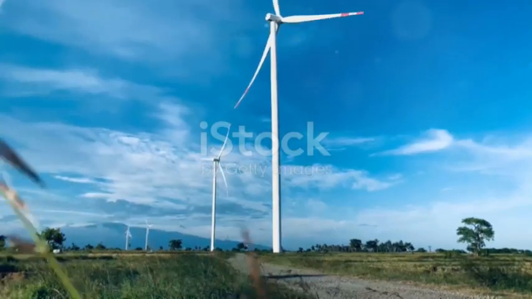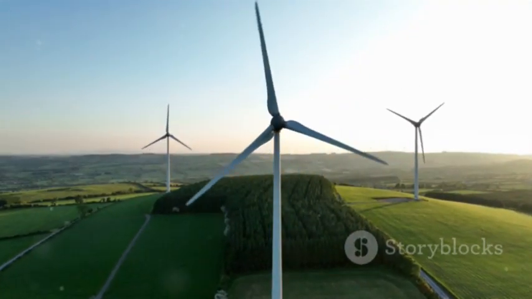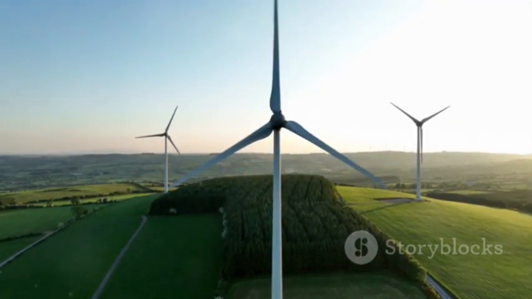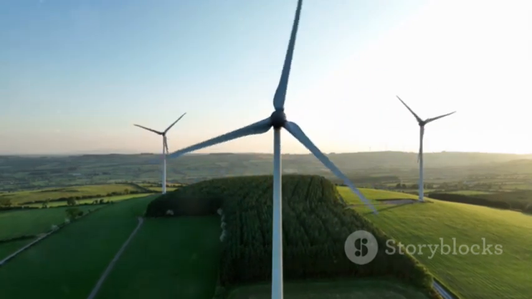These renewable energy sources are crucial for sustainable energy production. They help reduce our reliance on fossil fuels and mitigate environmental impacts.